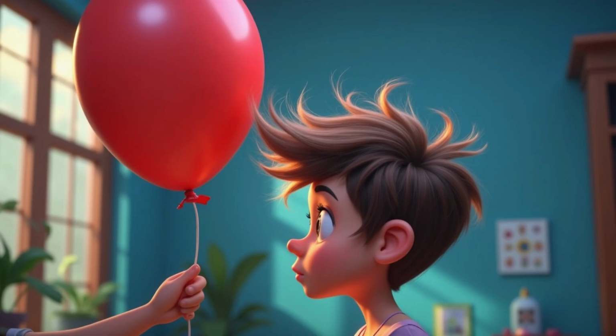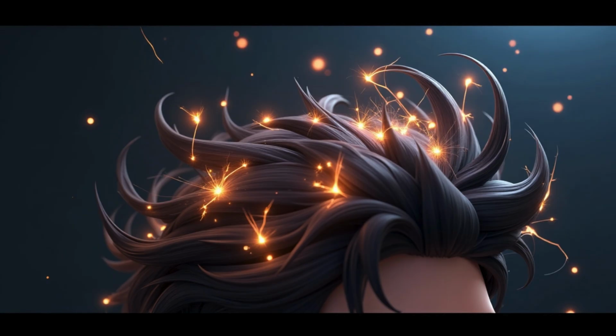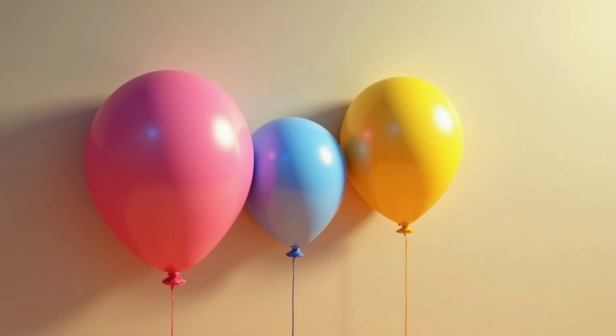But what's really happening? When you rub the balloon, you're moving tiny, invisible bits of energy called electrons. The balloon steals some electrons from your hair, so the two start to act like magnets. One pulls, the other pushes.